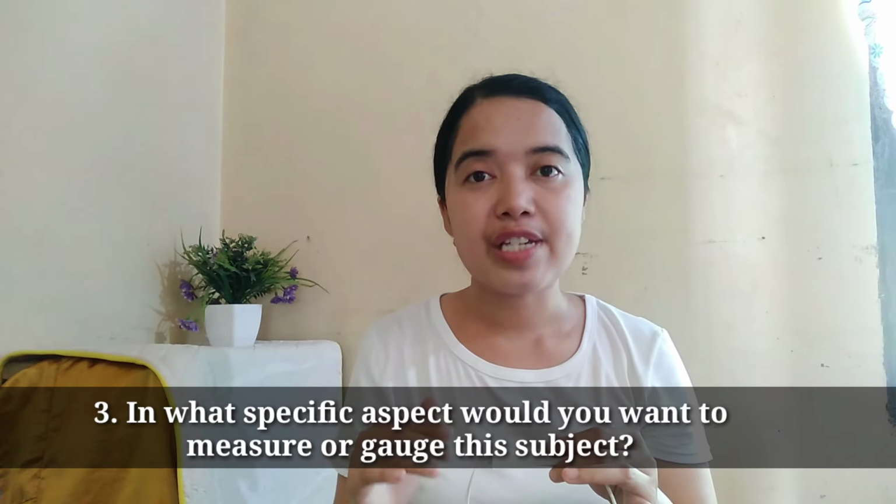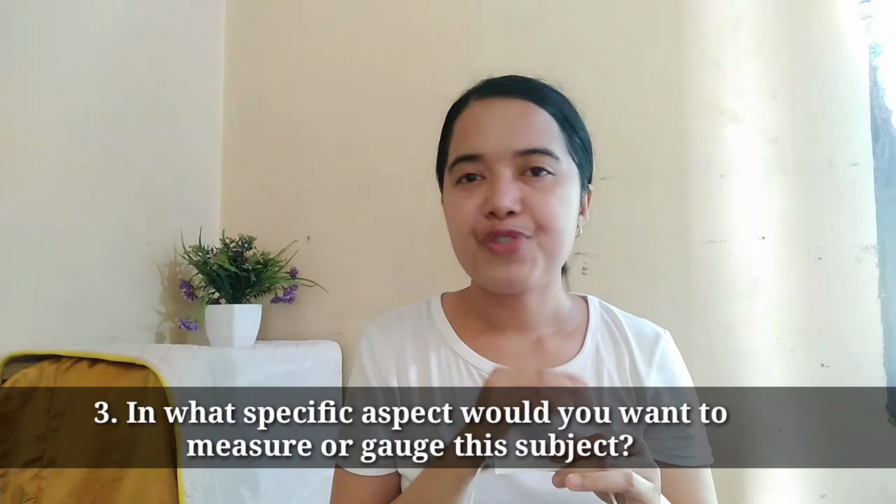I already have identified. I'm gonna measure specifically my grade 11 SMAU students. Since I have access to the students because I am their advisor, it will be easier for me to conduct this study. So the last question, but also an important query to ask, is in what specific aspect would you want to gauge or measure these group of students?